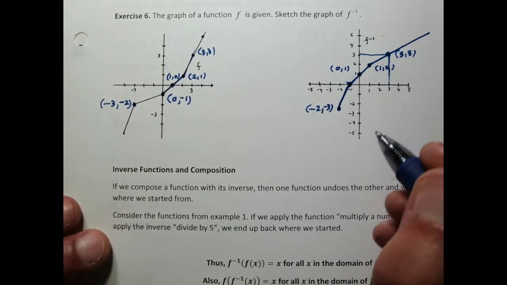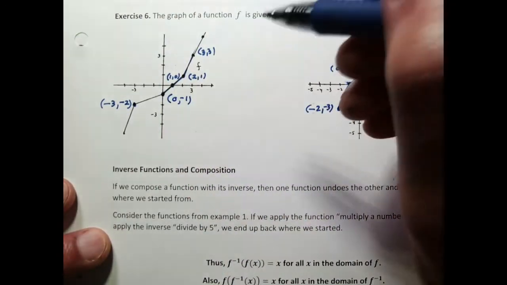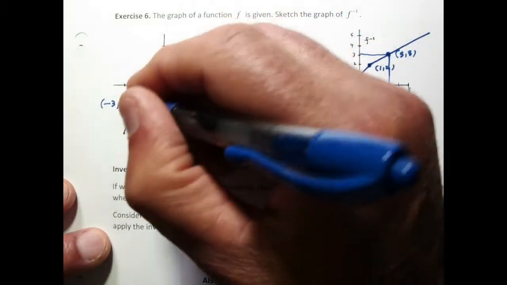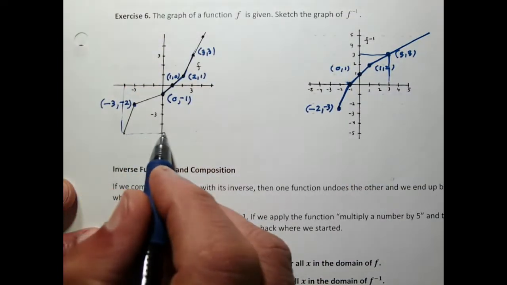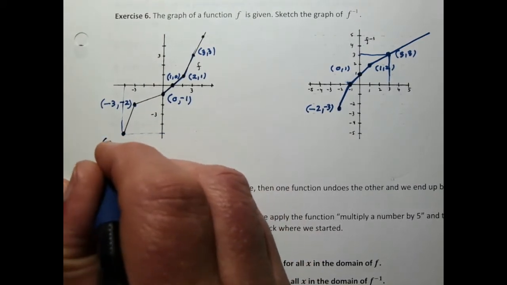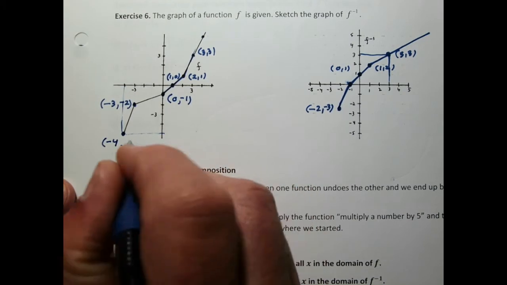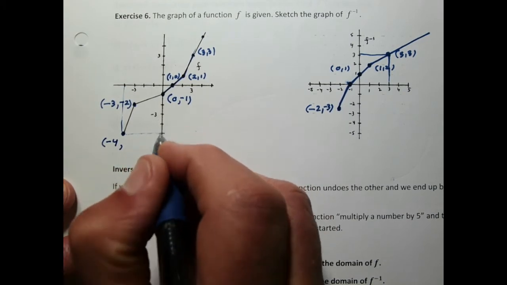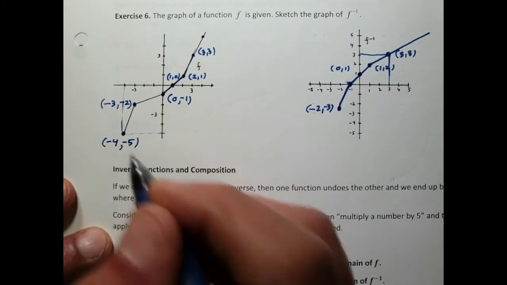And finally, this is -4. I didn't mean for this to be so hard to read. This is -4, and it looks like -3, -4, -5.